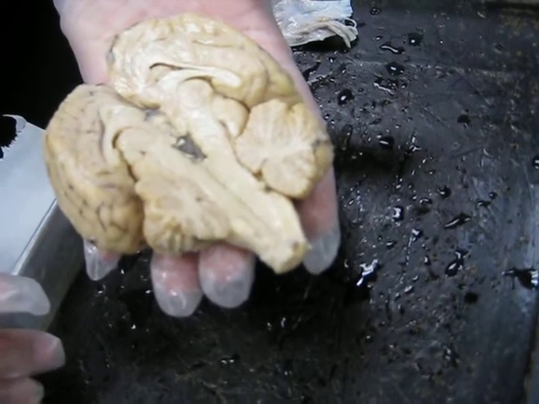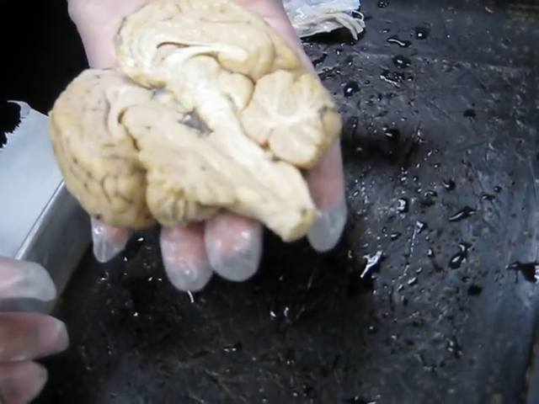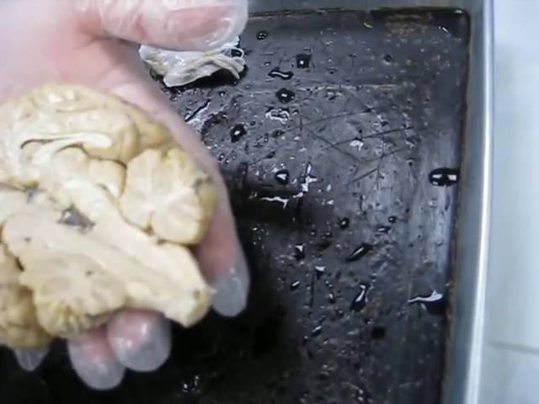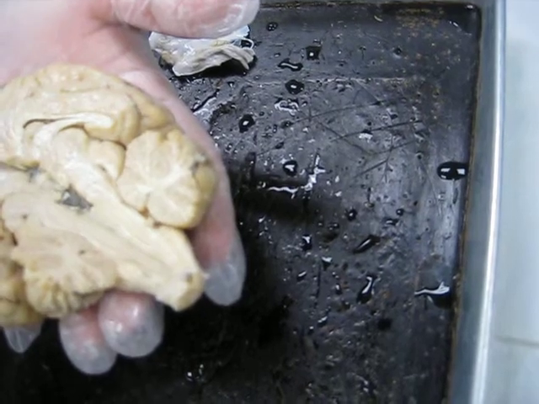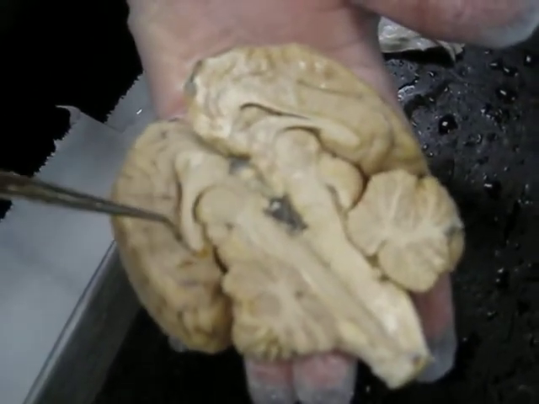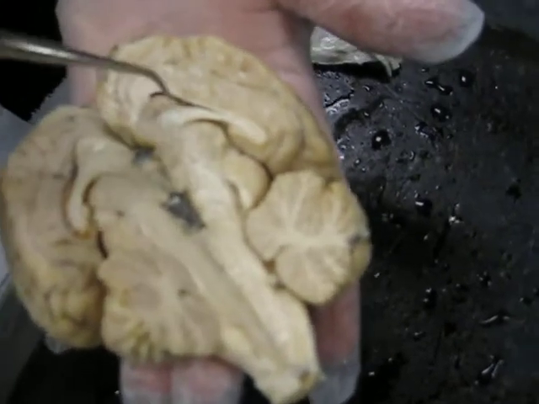There are cavities in the cerebrum, in the brain. One of the cavities would be right here in this half. As I open up this opening, this is called the lateral ventricle. There are two lateral ventricles. So there's one in this hemisphere of the cerebrum. There's also one in the other hemisphere.